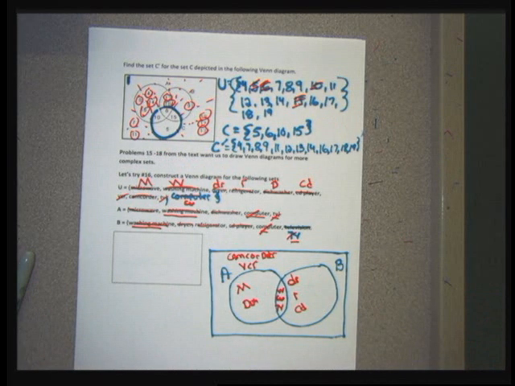So we have the ability, if I'm given sets in roster form, to create our own Venn diagram. And that's what problems 15 through 18 in section 2.3 in the book ask us to do. Anytime I'm asked to create my own Venn diagram from a set that's listed in roster form, I use the same structure.